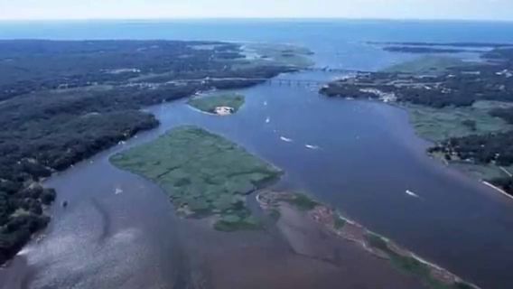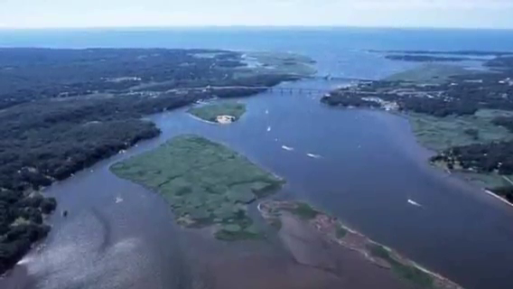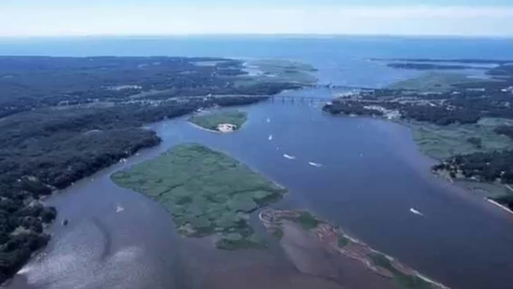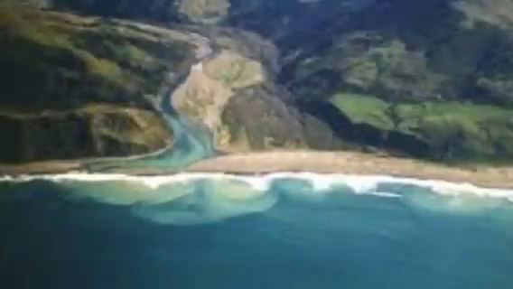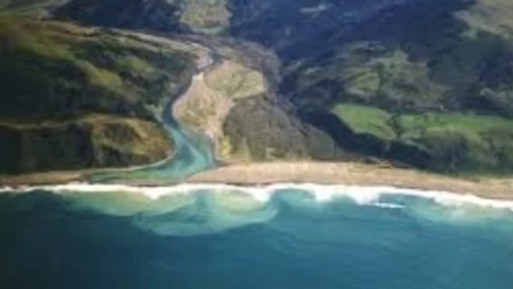Estuaries are found all over the world, which dictates their climate. No estuary has the same climate. Northern estuaries are going to have much more mild conditions as opposed to southern estuaries, which are going to have more tropical conditions with warmer weather.